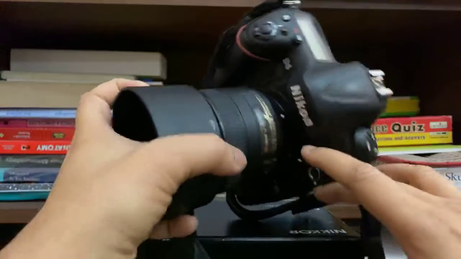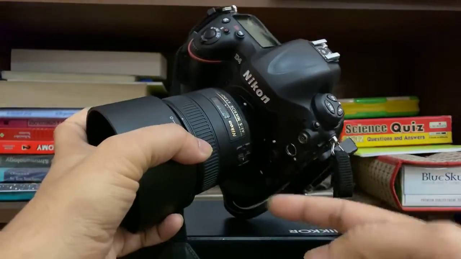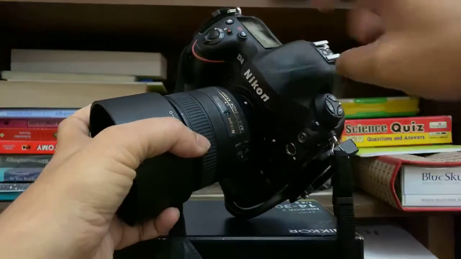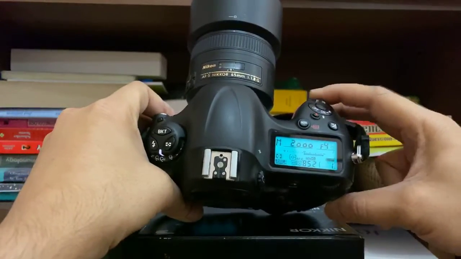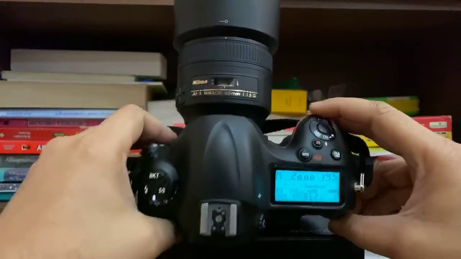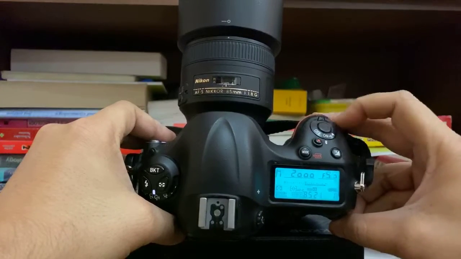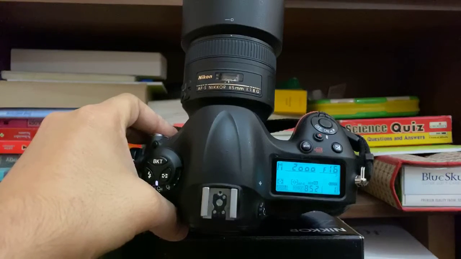In the D-type, you have aperture control. You can adjust the aperture from here. In G-type, you cannot; you are losing this option over here. But you can change the aperture from the camera. You just change the aperture value, and that's the thing.